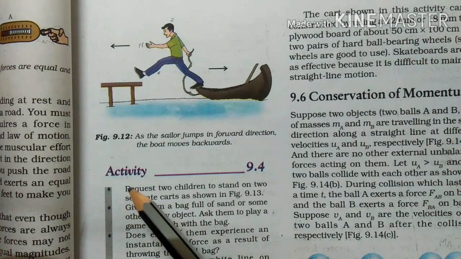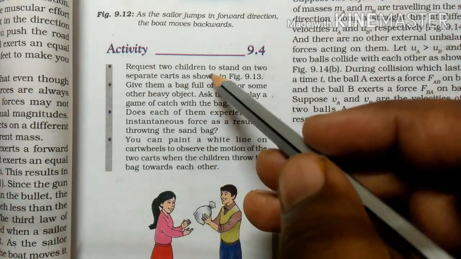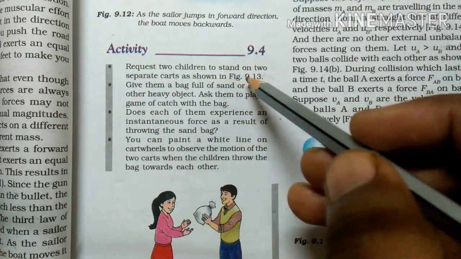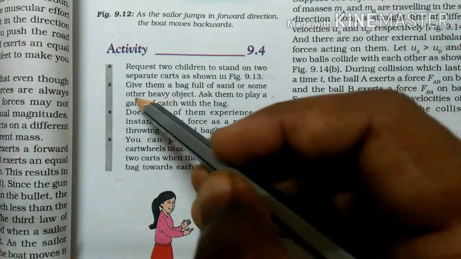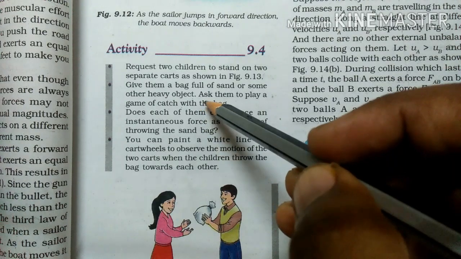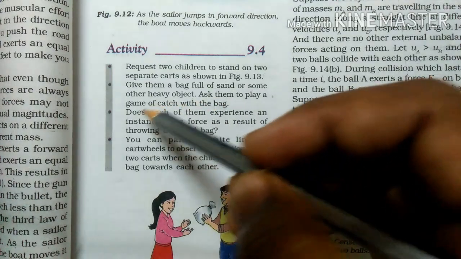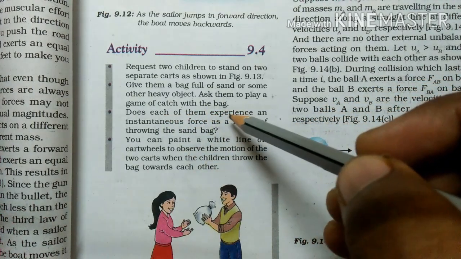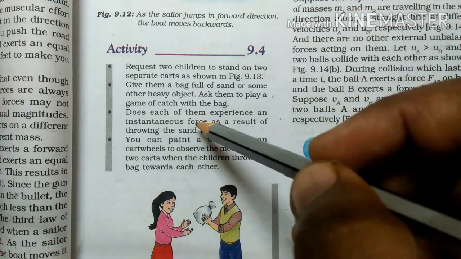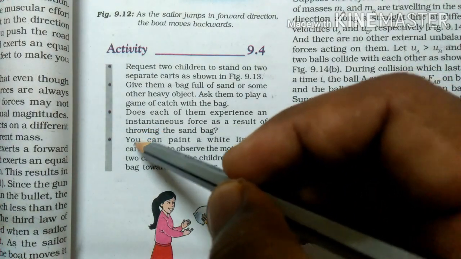Now there is one activity, activity 9.4. We will read that activity. Number 1: request two children to stand on two separate carts as shown in figure 9.13. Give them a bag full of sand or some other heavy objects. Ask them to play a game of catch with the bag. Third, does each of them experience an instantaneous force as a result of throwing the sandbag? This question has been asked. Let's see what is given next.